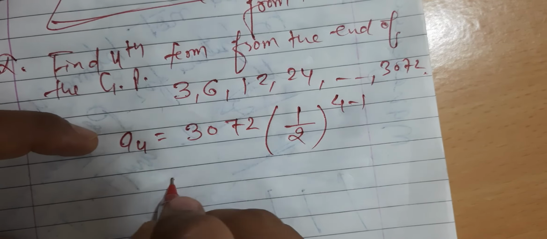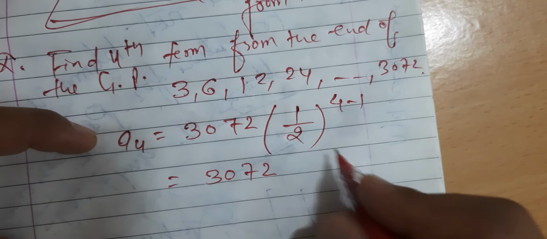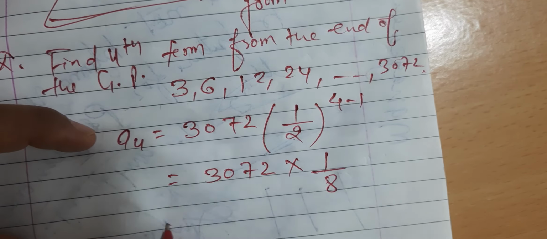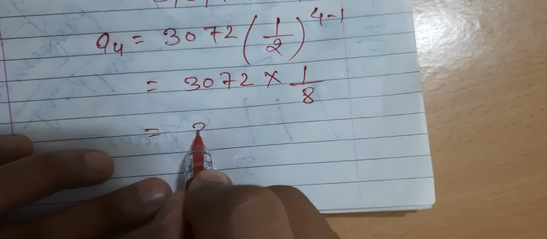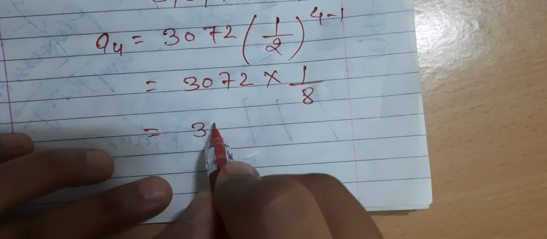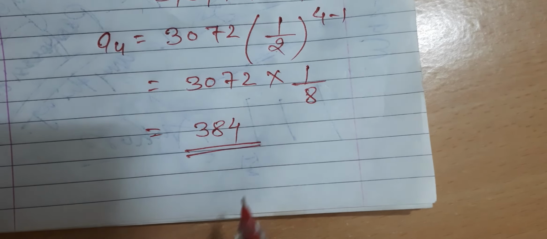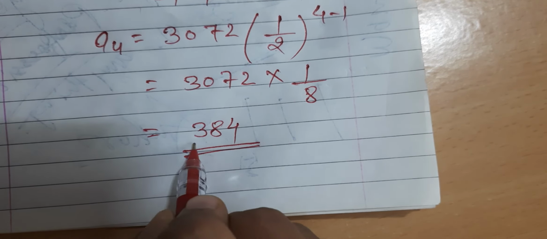So 4 minus 1. Now we will simplify this one. So 3072 multiplied by 1 by 2 raised to the power 3, which means 8. Now we will simplify this one. So 8 3s are 24, 8 0s are 0, 8 7s are 56, 8 3s are 24. Then, 8 4s are 32... The fourth term from the end will be 384.